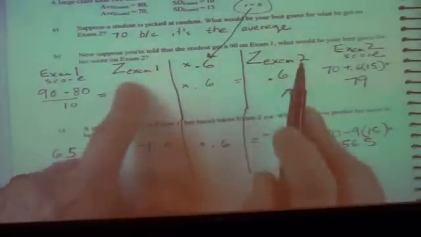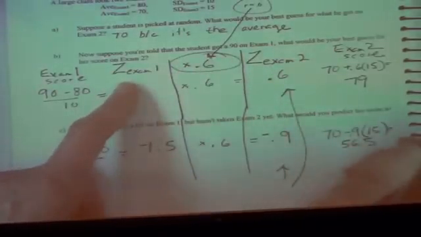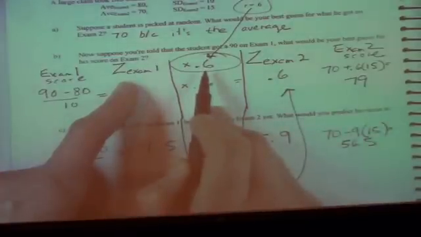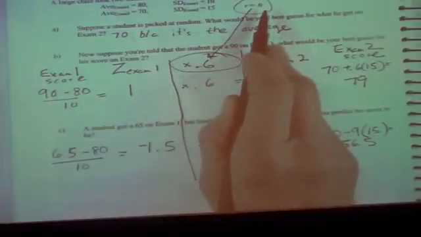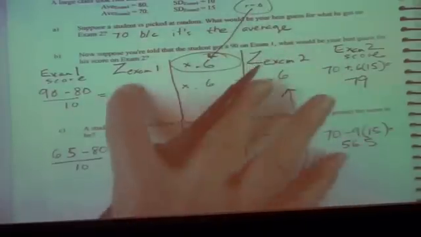To get from one z-score to the other, we always multiply by what? What is that? R. And do you see how unless R is 1 or -1, if you have a perfect correlation, then the z-scores would be the same.